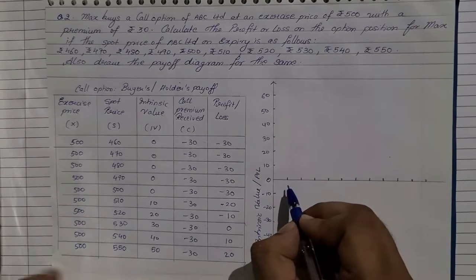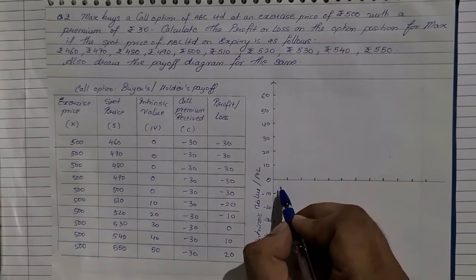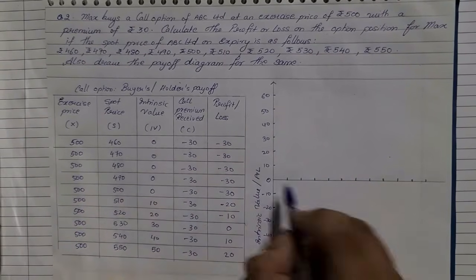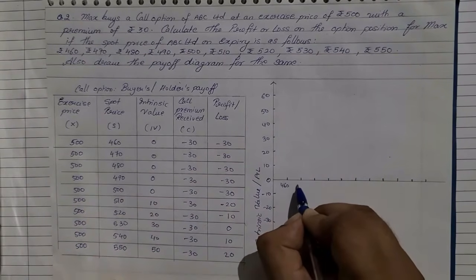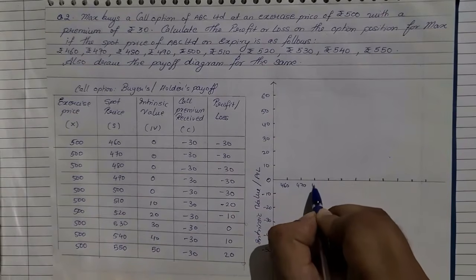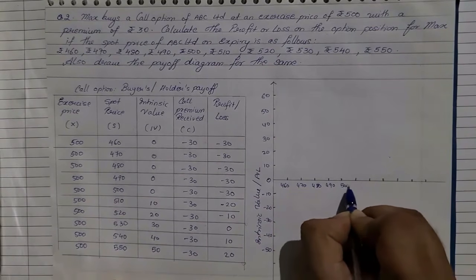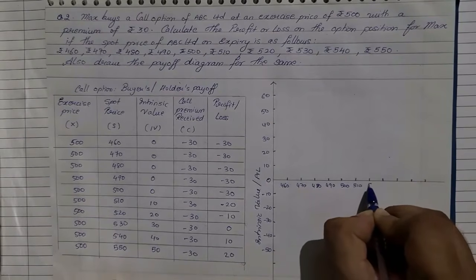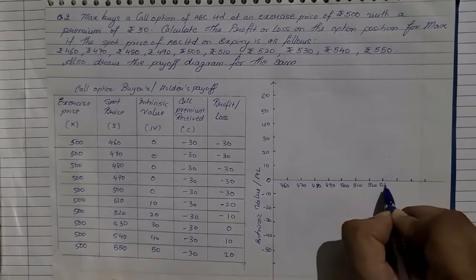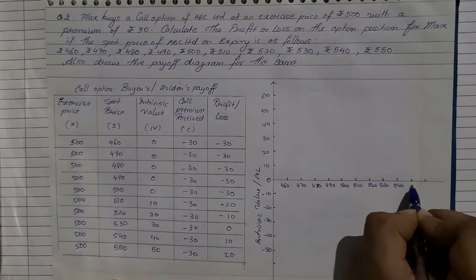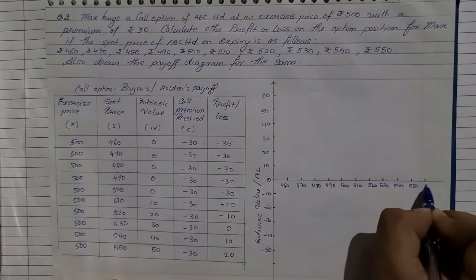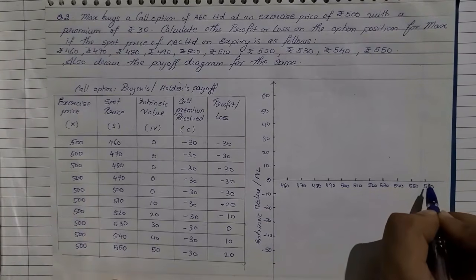Now for your x-axis, where we note down all our spot rates, my very first spot price is 460. Then we have 470, 480, 490, 500, 510, 520, 530, 540, 550, and lastly 560.